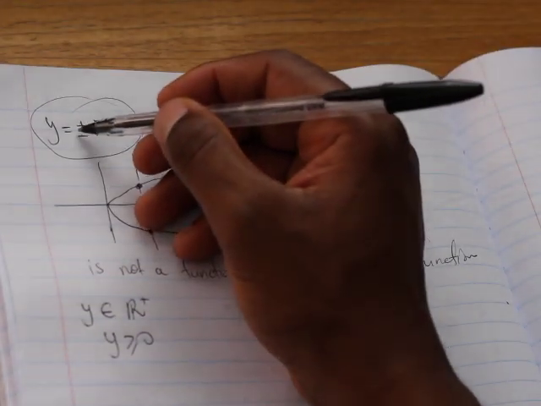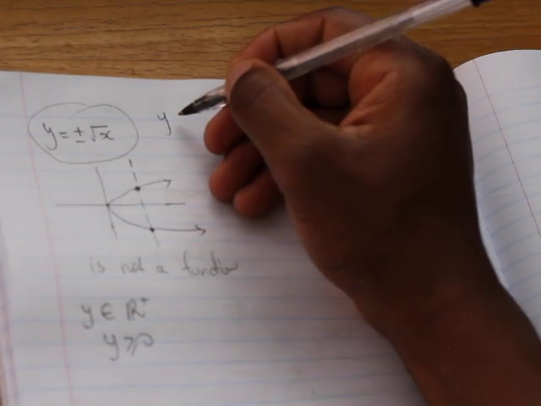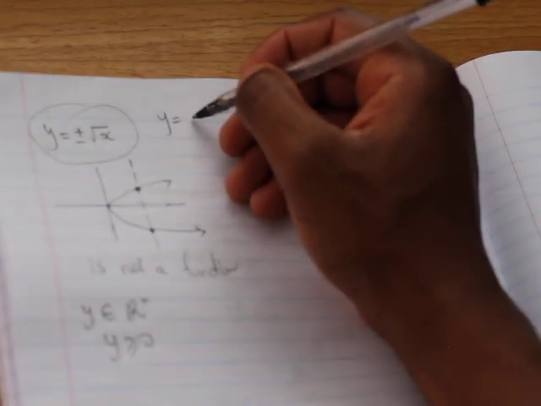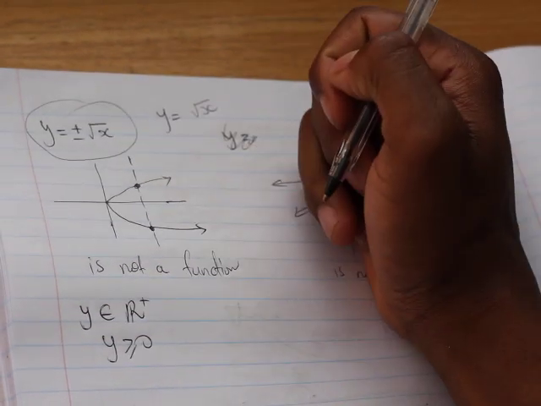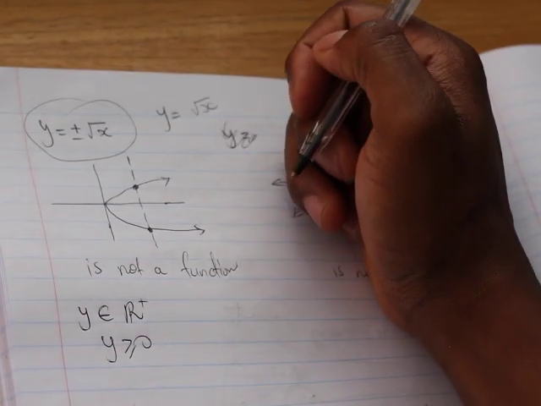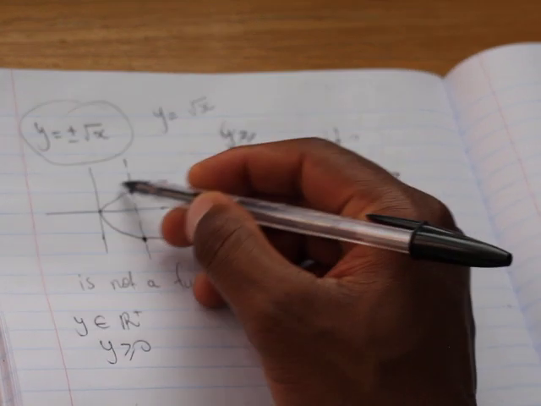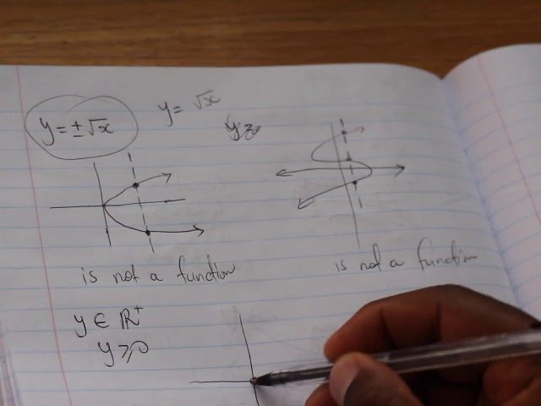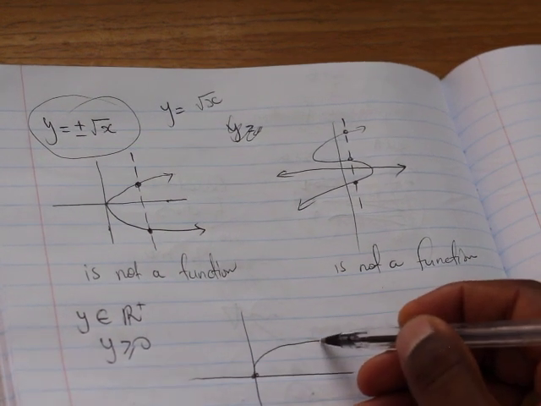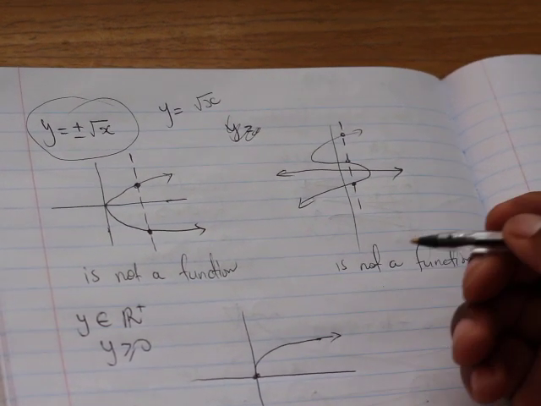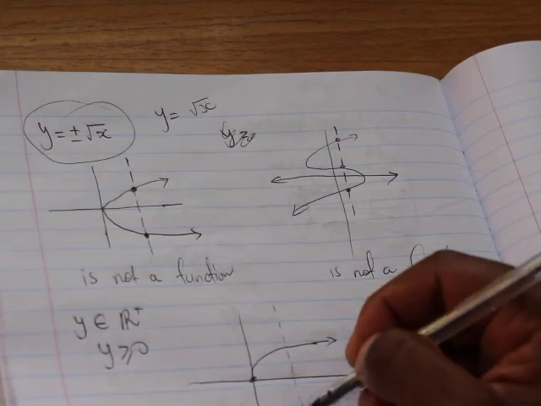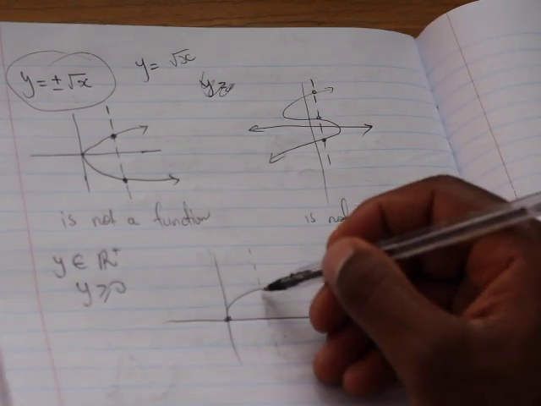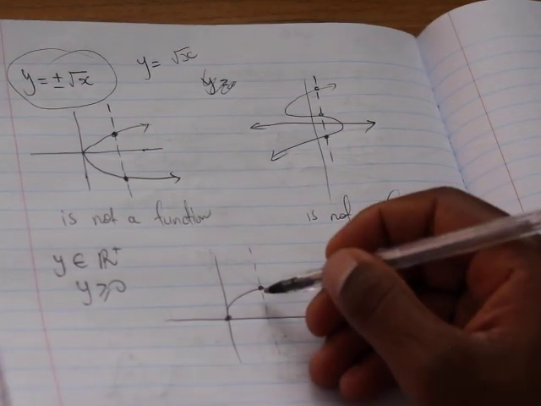Then that means the negative falls away, so our function becomes y is equal to square root of x. Okay, and the only time our graph is positive is if we're only focused on this branch. So our graph would be redrawn like this. And then now the vertical line test. You can see that now the vertical line is cutting the graph once.